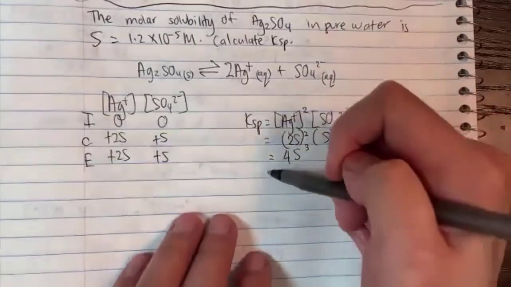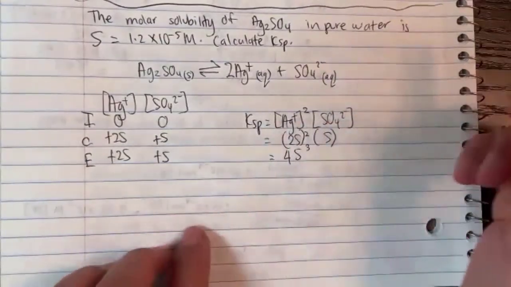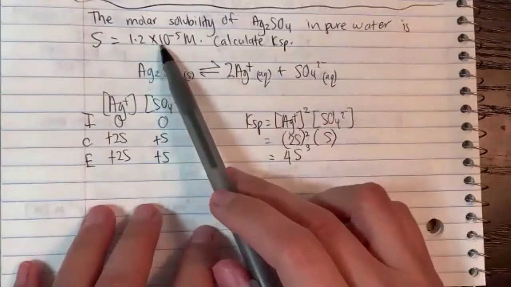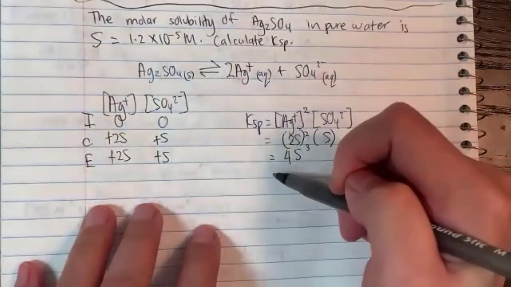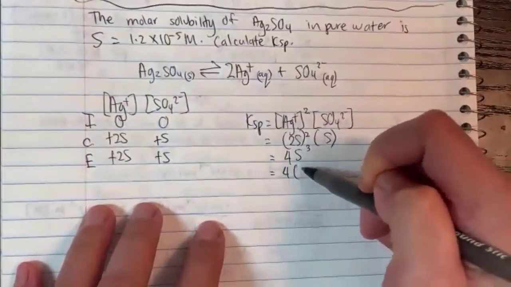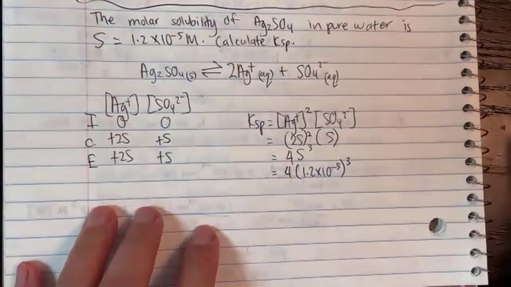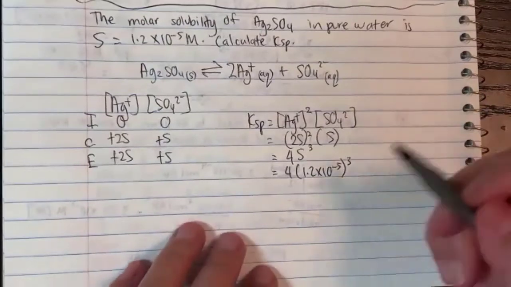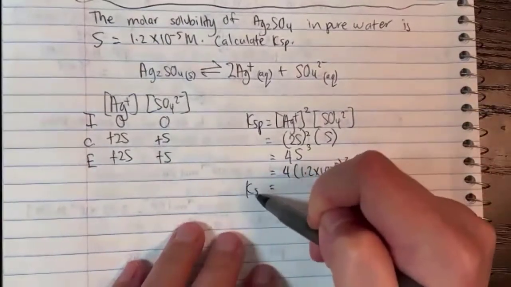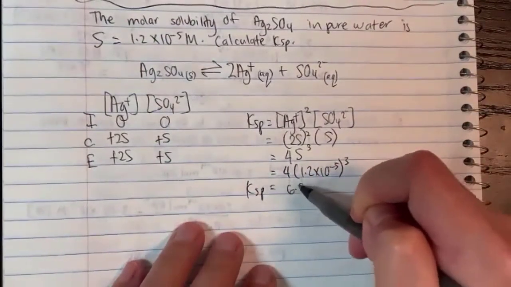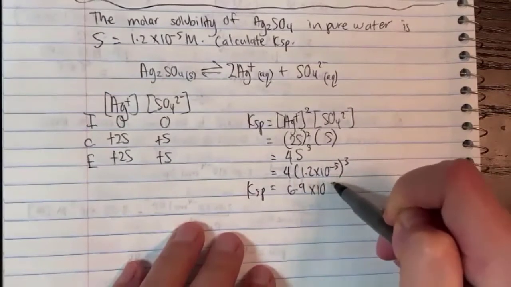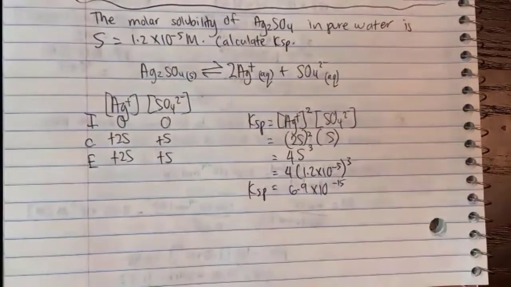So in this case, KSP here, each S is 1.2 times 10 to the minus 5. So all we do is plug it in, to the power of 3. And you get your KSP to be 6.9 times 10 to the minus 15. The KSPs are always going to be small numbers here.